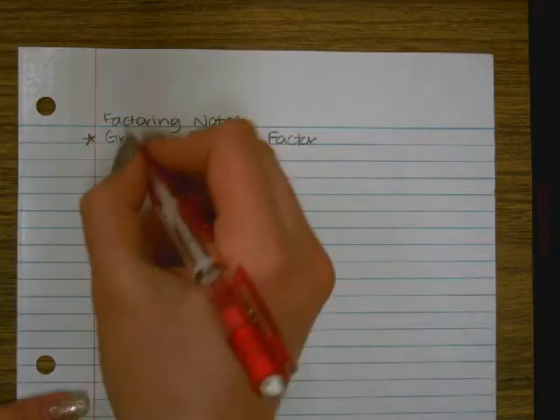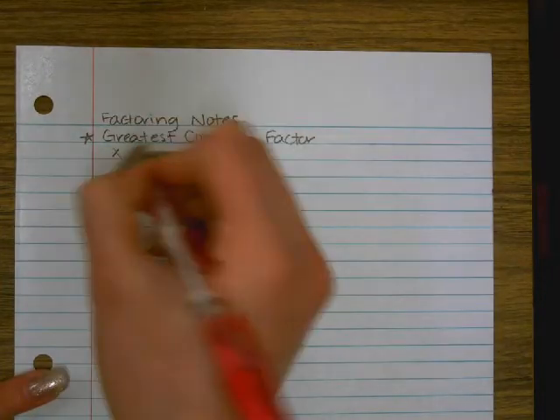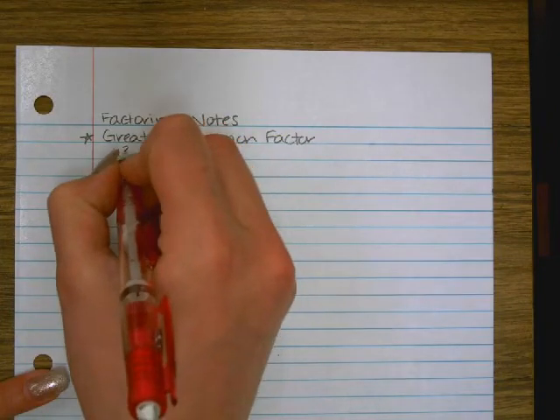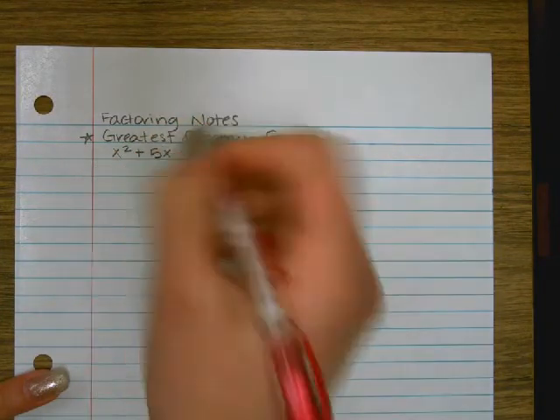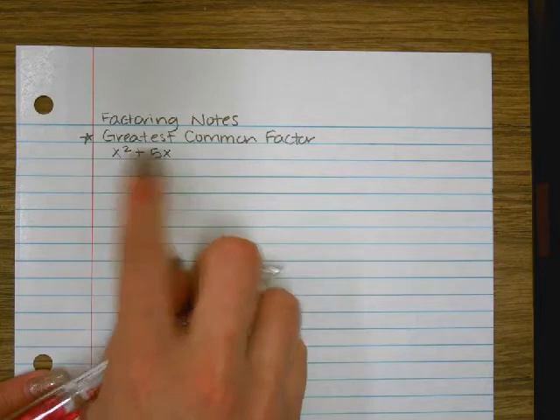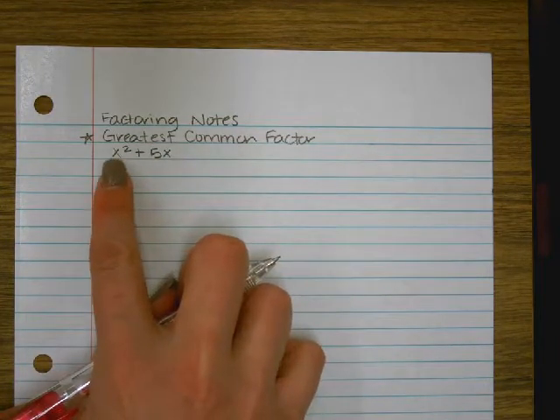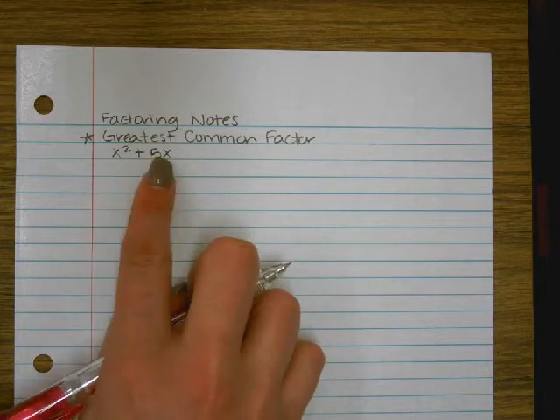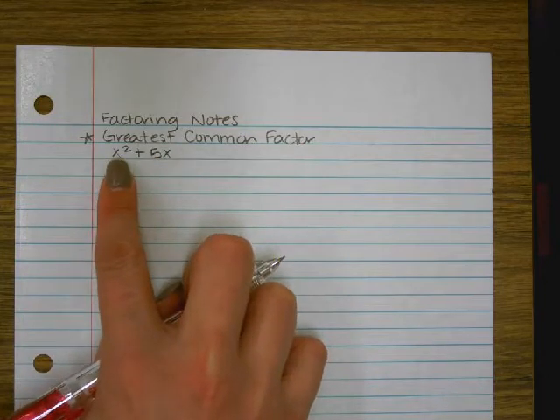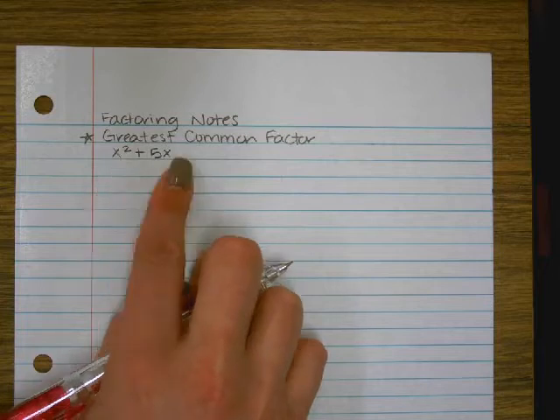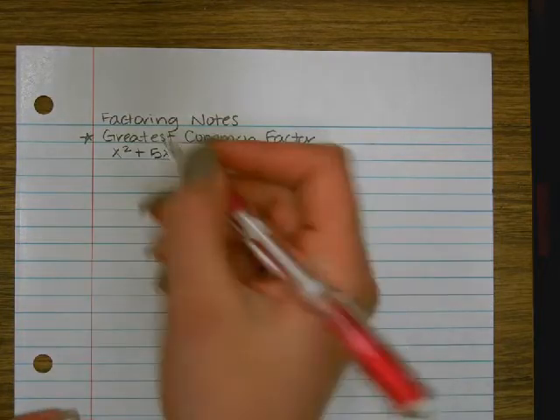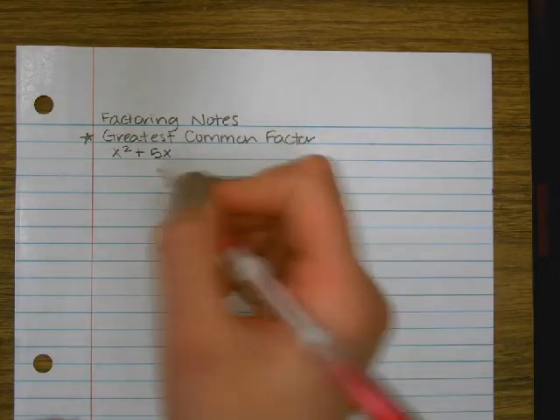So I'm going to show you the greatest common factor in a very simple case, like x squared plus 5x. This is called a binomial because it has 2 terms, binomial. And if you look at this, the greatest common factor between these 2 pieces right here is an x, because I can see that both of them have an x involved. So it's a common factor. It's something that you could take out of both of those terms.